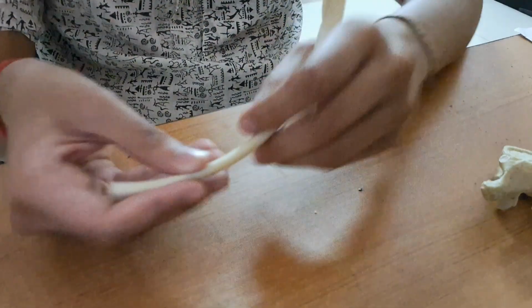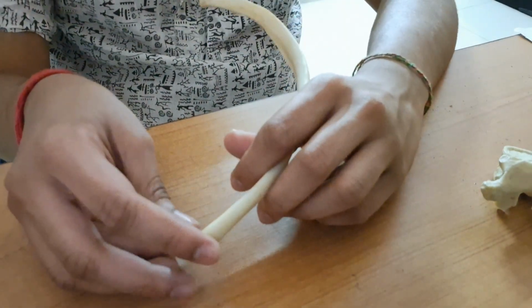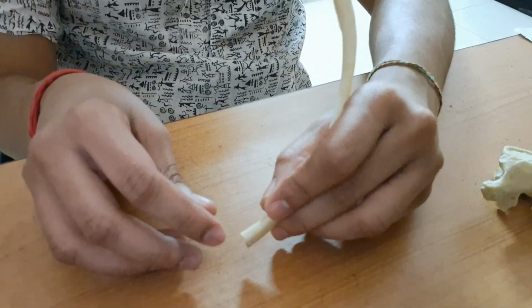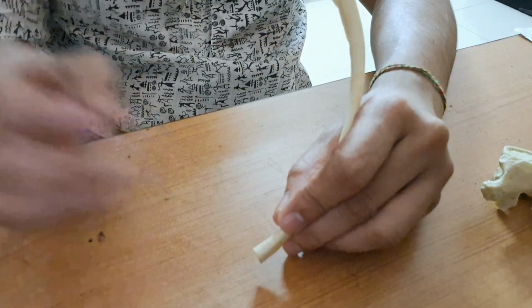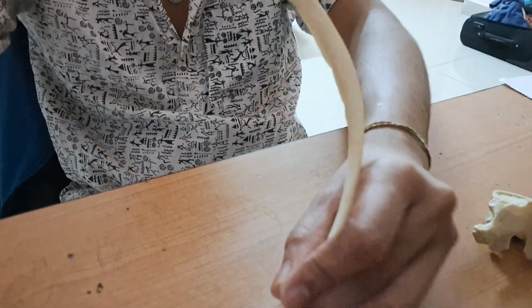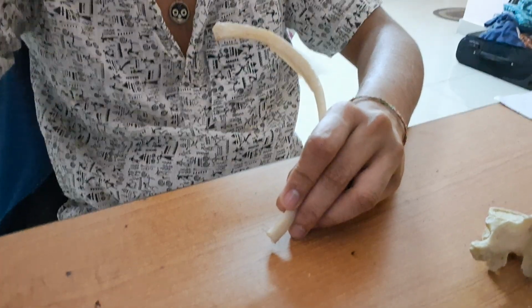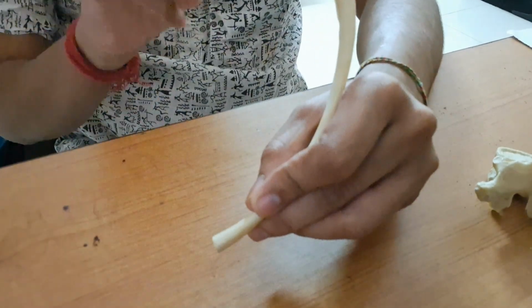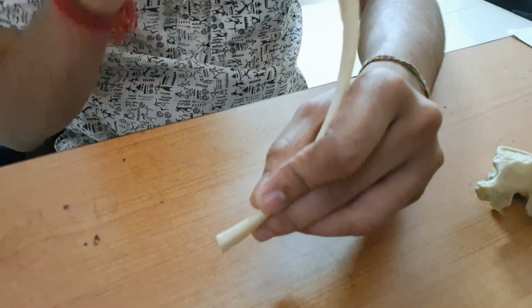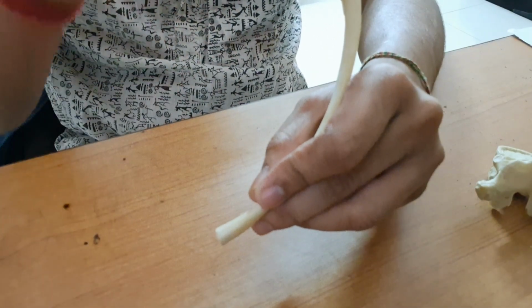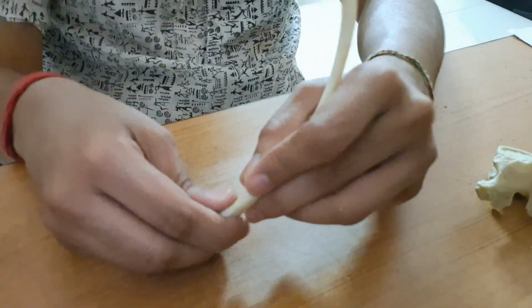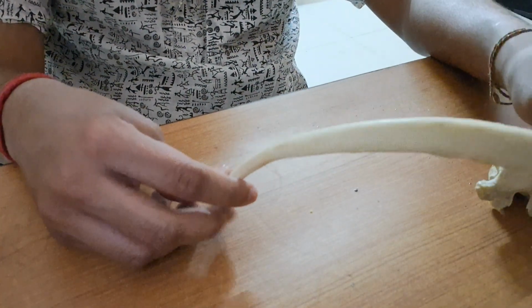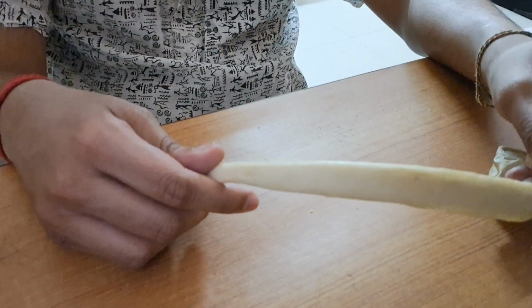So if you are asked to hold it in anatomical position, you have to hold it in pen holding position, like this. The posterior end should be at a higher level than the anterior end. The ribs should be sloping downwards and forwards. So this is about anatomical position and the parts.